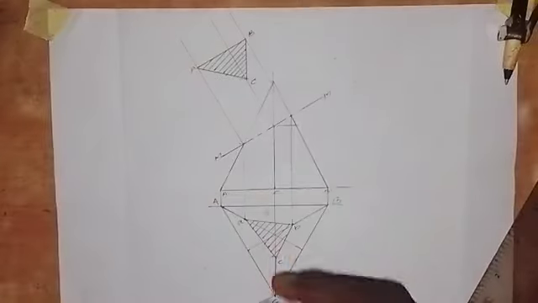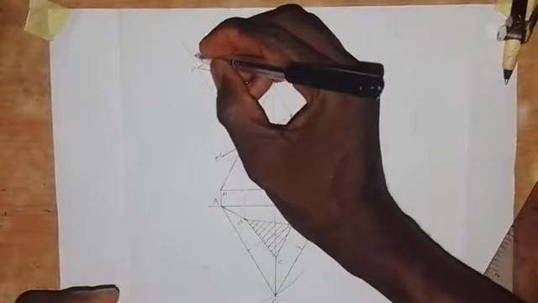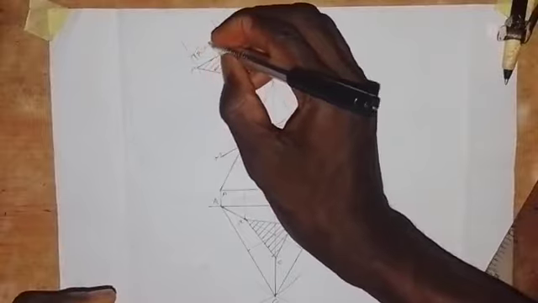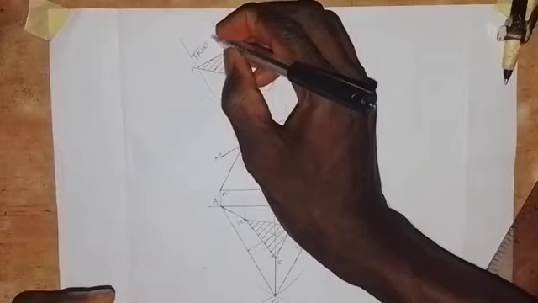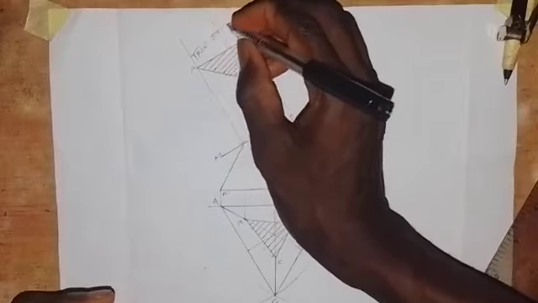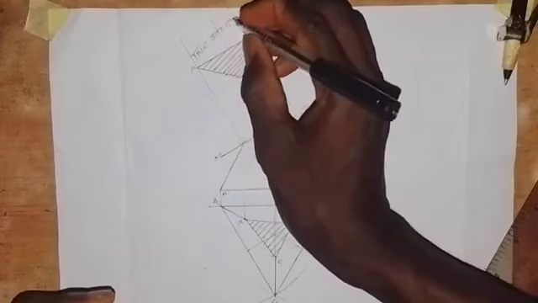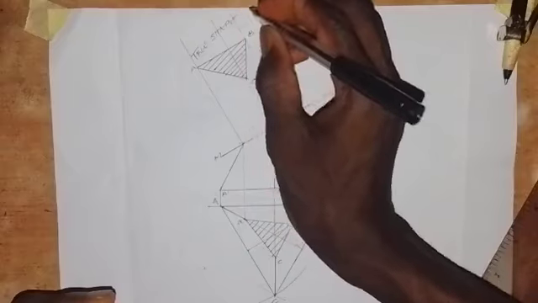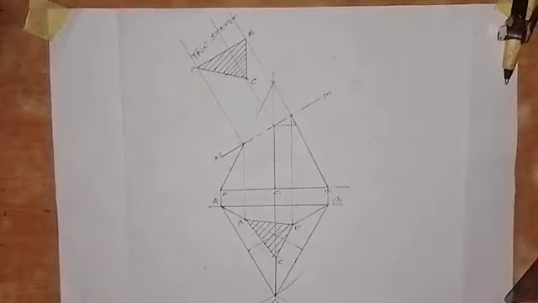All right, so this is the true shape. Let us write it here: true shape. So here we have written it as the true shape of the cut surface. All right, so we have produced the true shape.